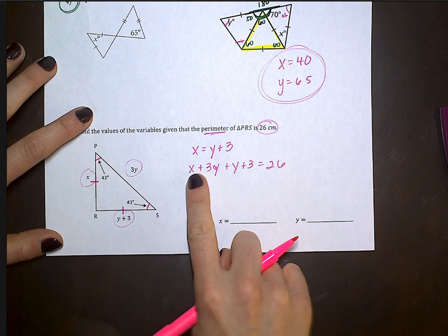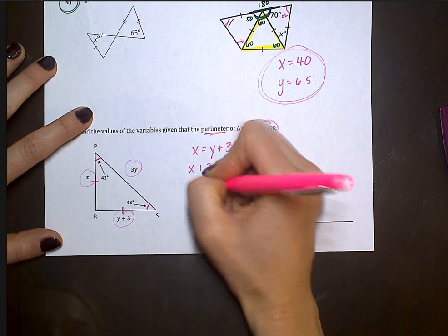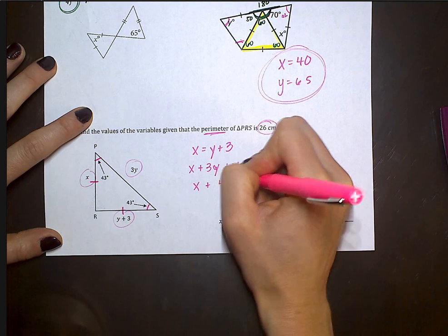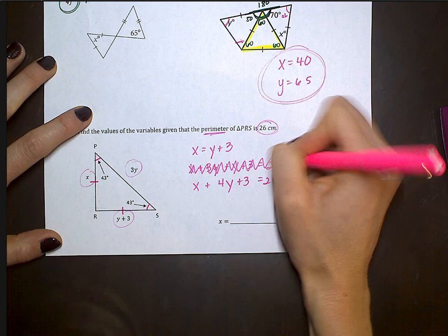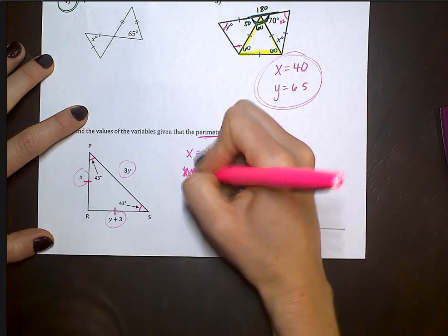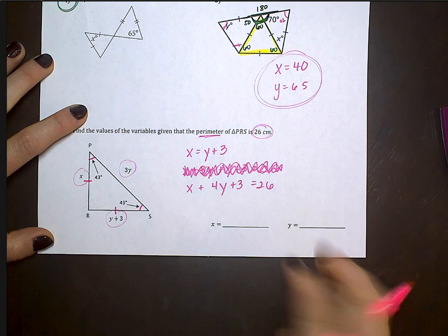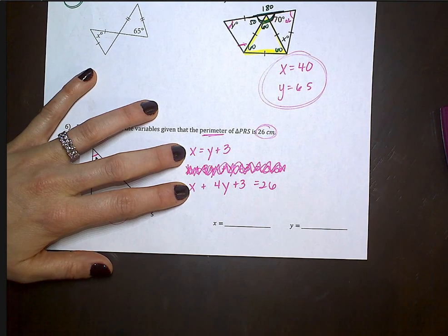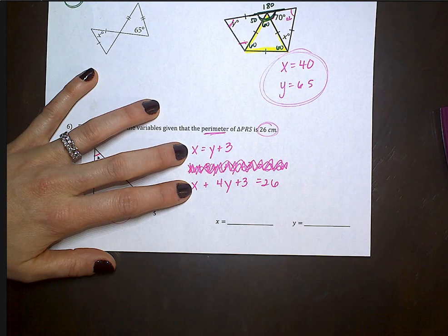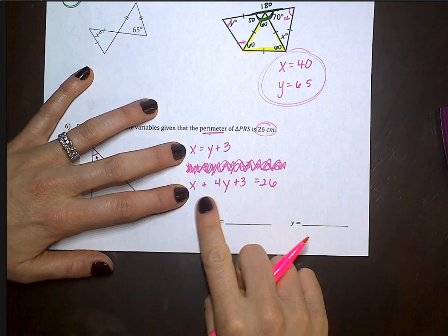Okay, let's simplify this a little bit. X plus 4y plus 3 equals 26. I like that better than what I originally wrote. So this is now a system of equations. I could have subtracted the 3 over there, but that's okay. We'll deal with it. I'm going to use substitution.